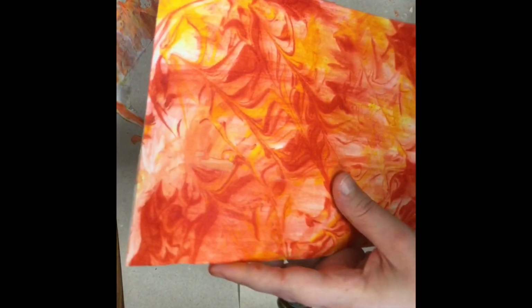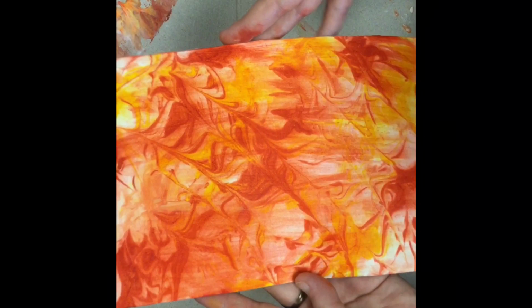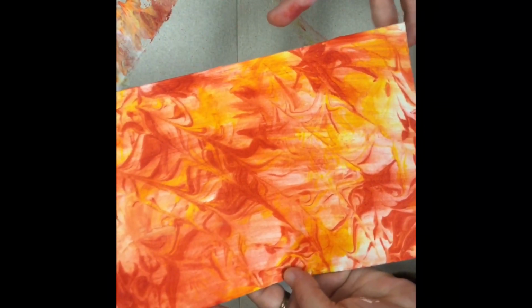Okay, so that is our marbling paper process for today's activity.